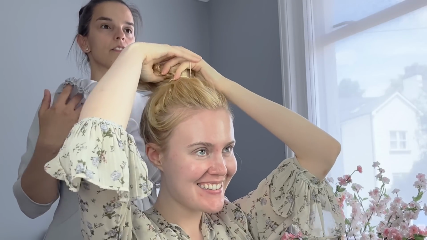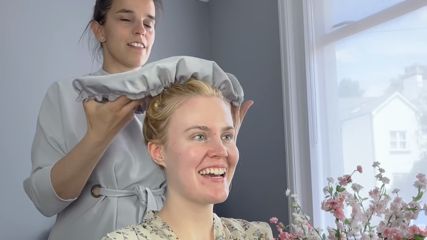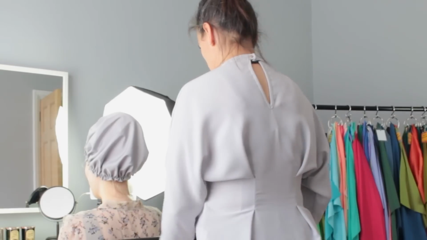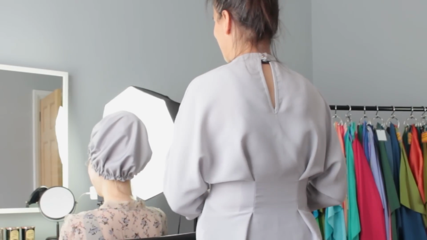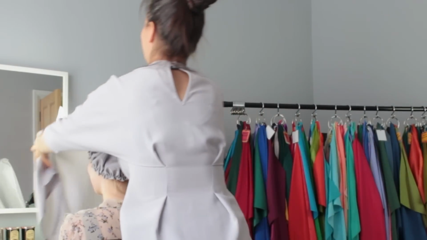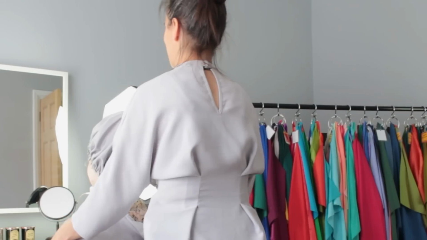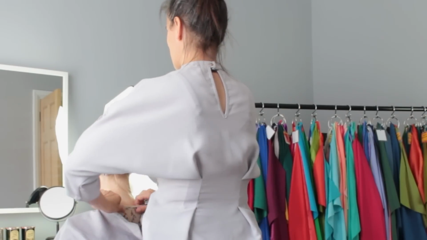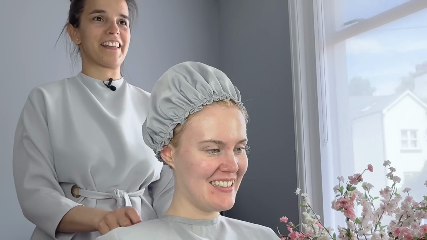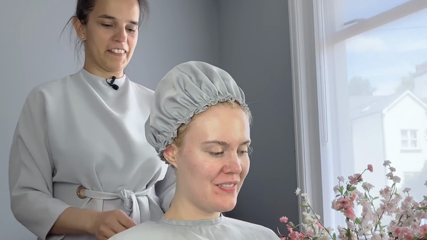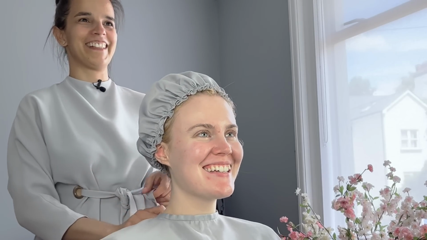We'll grey you out for the session just to make sure that anything that's not naturally part of your colouring won't interfere with what we're doing. Okay. Sorry, this is probably going to be a funny look. And I'll be putting a cape on you as well. Thanks. Okay. Just going to tuck this in. Okay, is that comfortable? Yeah. Okay, good. So, where shall we begin?